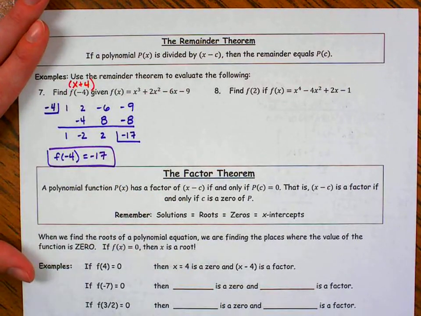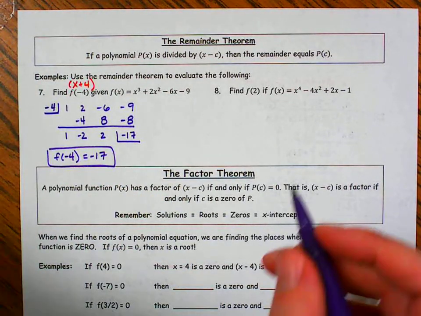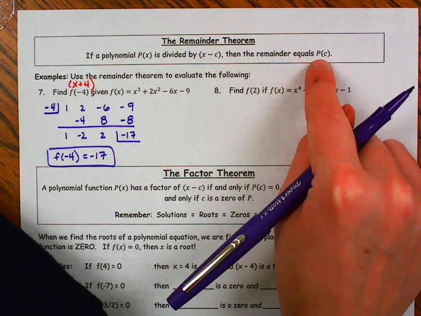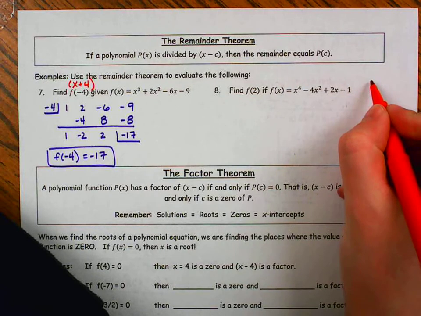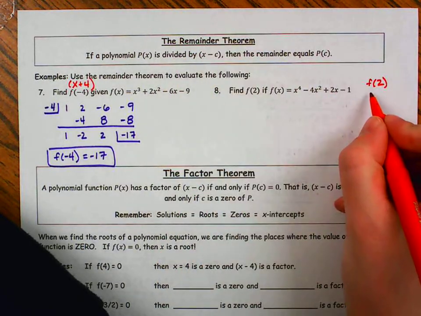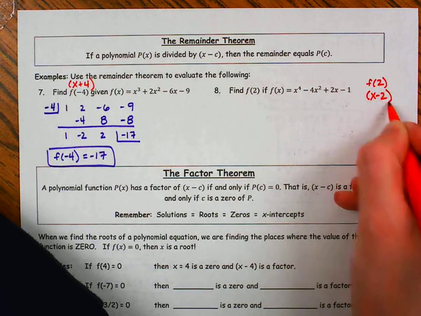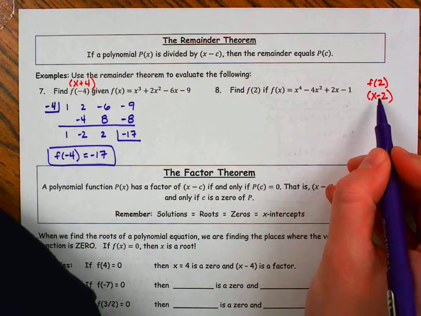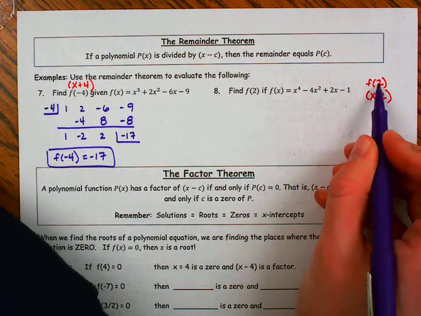Okay. So I'm sure you guys could do this one again, but we can just do it together. It says find f of 2. Well, if I want f of 2, that's the same thing as dividing by the factor x minus 2. If I want to divide by a linear factor, I can use synthetic division with the zero. So my zero is going to be 2.